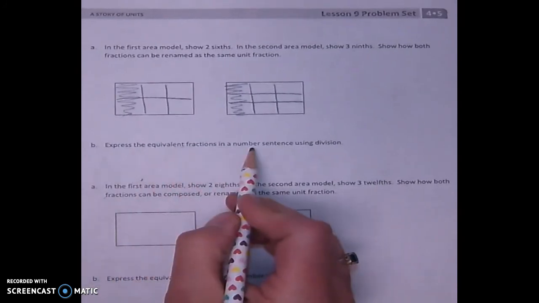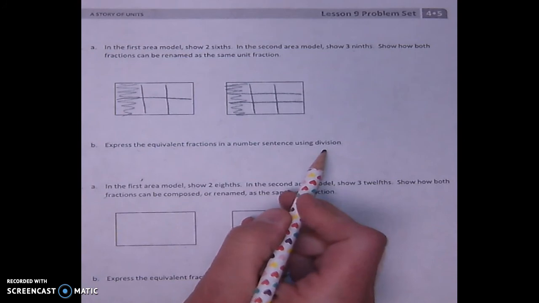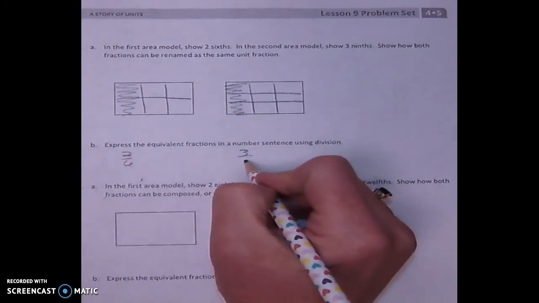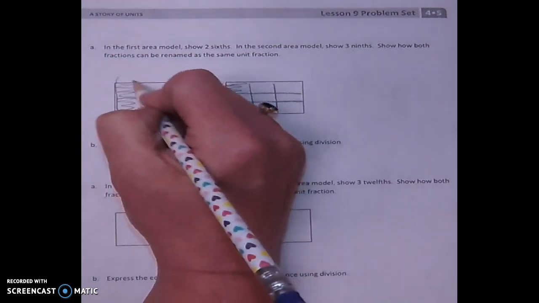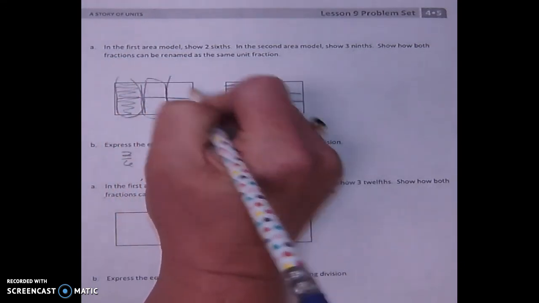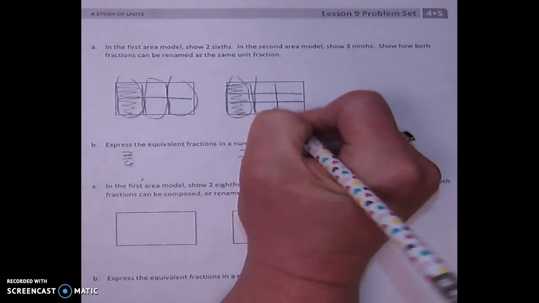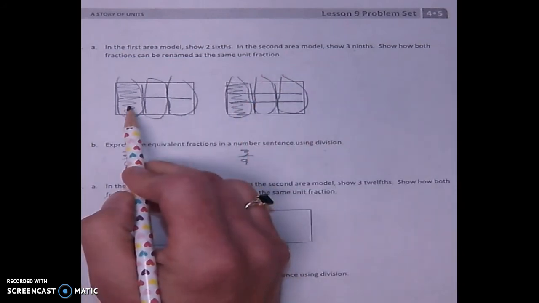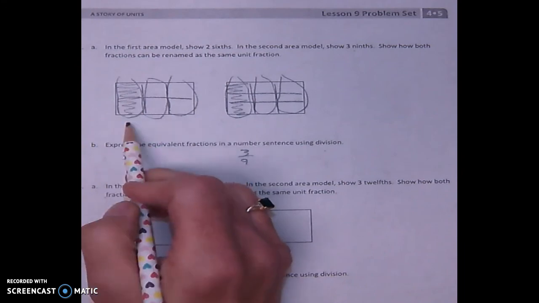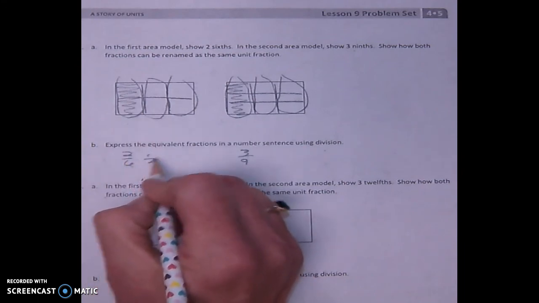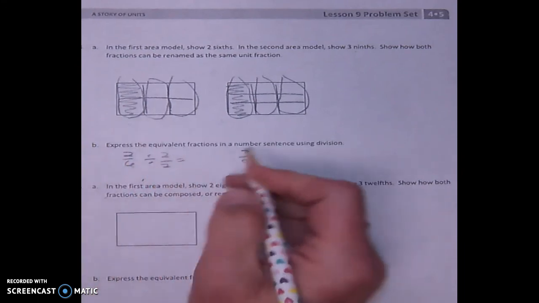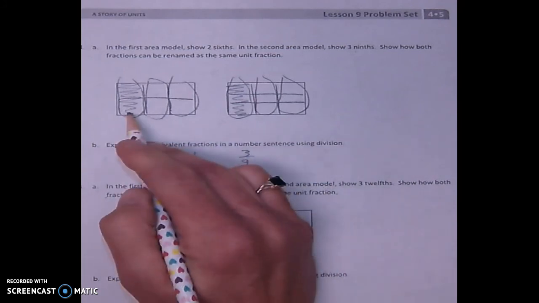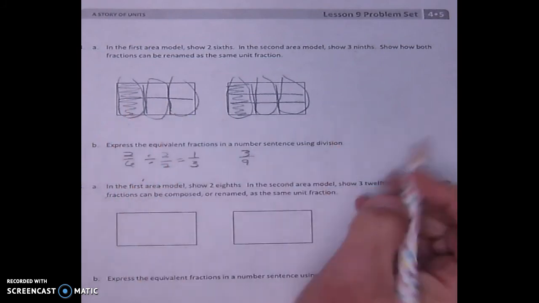Express equivalent fractions in a number sentence using division. So this was 2/6, this was 3/9. We can divide these this way and these this way. So how many is in each group here? There's 2 in each group. So we divide by 2 over 2, and we end up with 1/3. We agree this is 1/3.